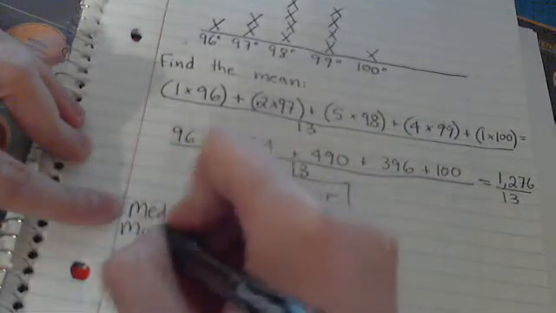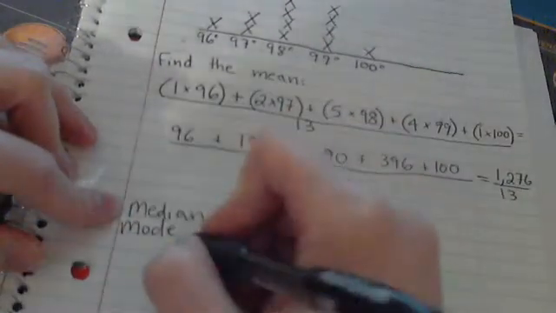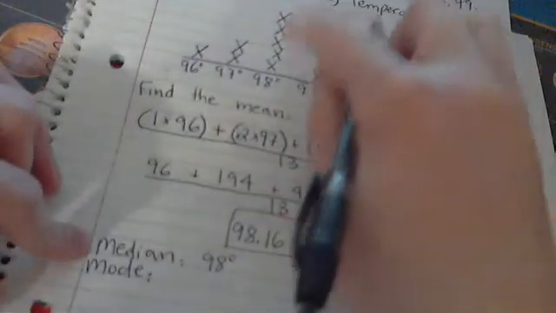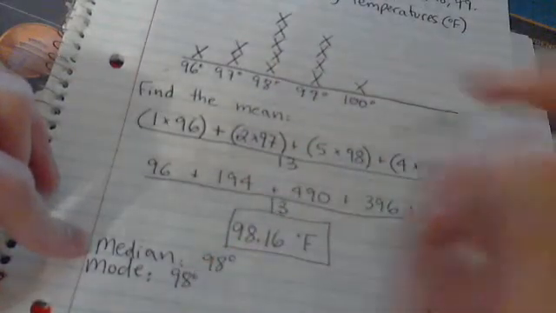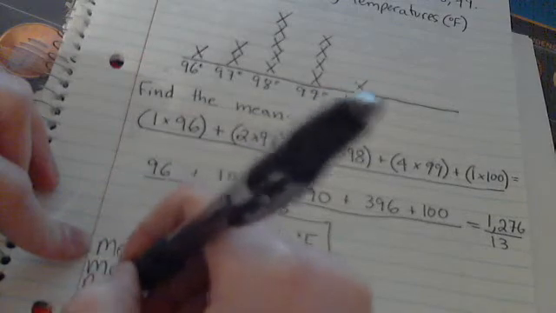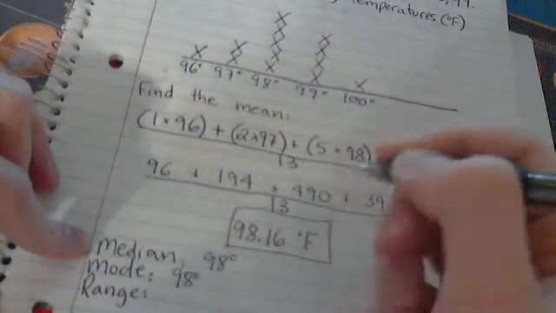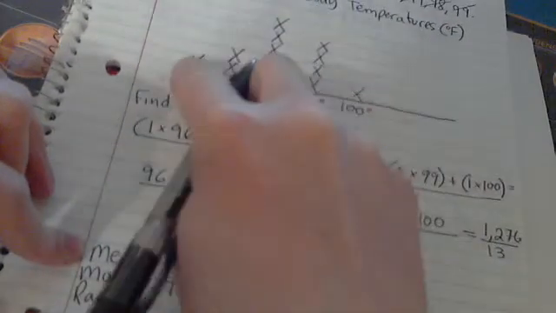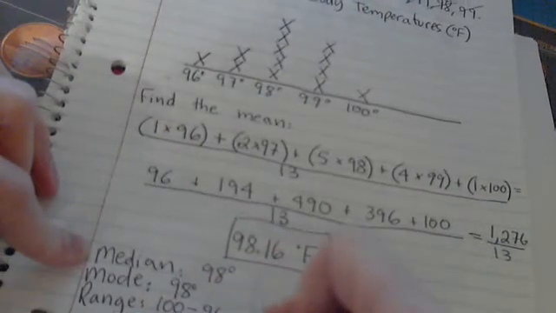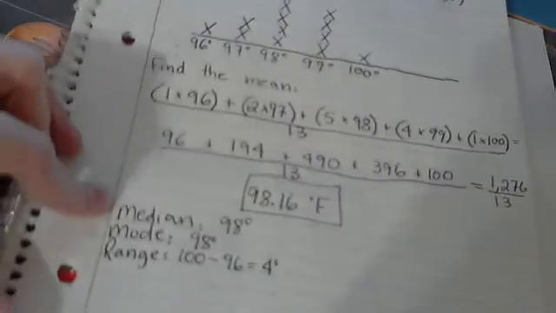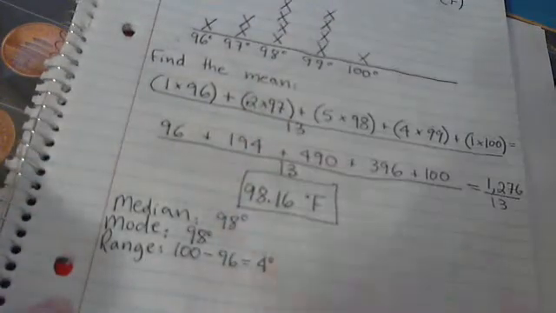My mode is the number that occurs the most, which obviously 98 has the most x's. And then the range, remember you have to subtract the biggest from the smallest. So 100 minus 96, and that is 4 degrees. Okay, 4 degrees. So there you go.